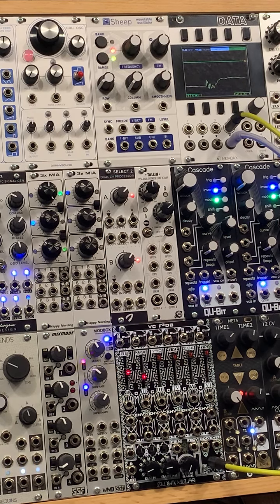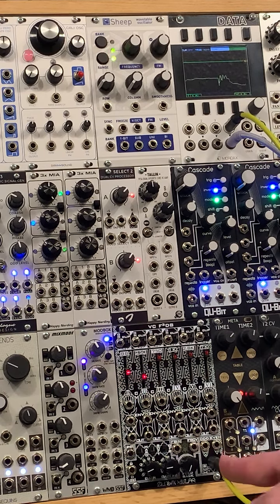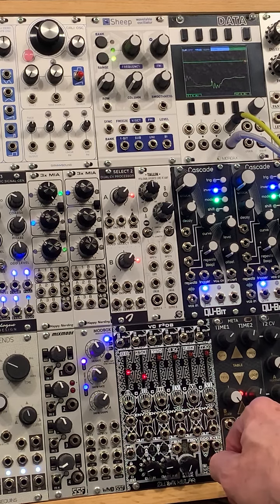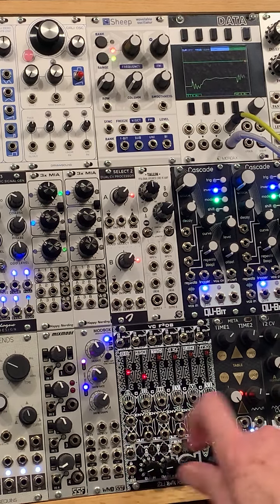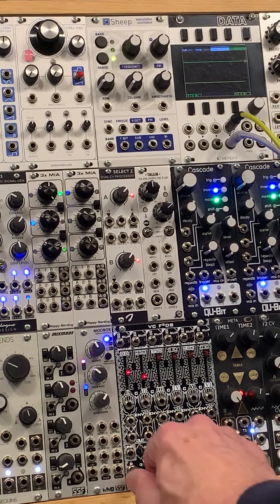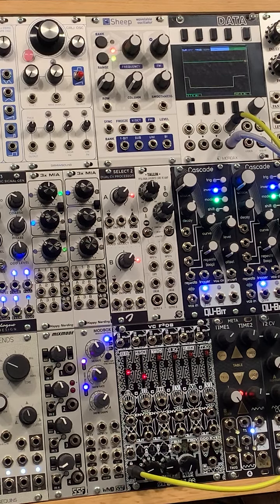But now I'll show you something kind of unexpected. We were coming out of the main output, but now if I look at input 1, which is an input, lo and behold, there's an output from input 1.